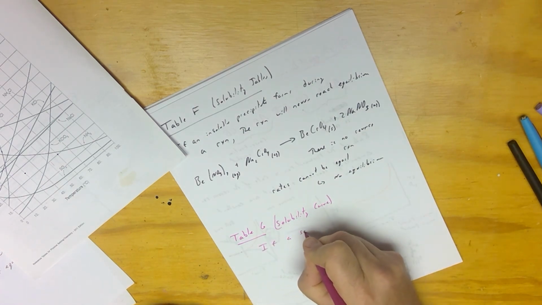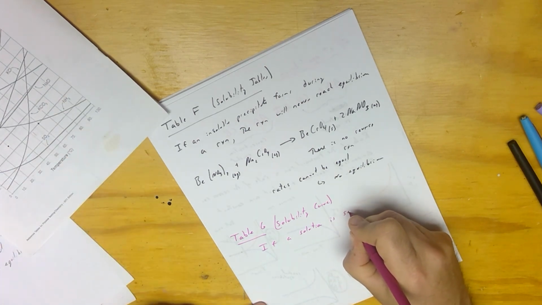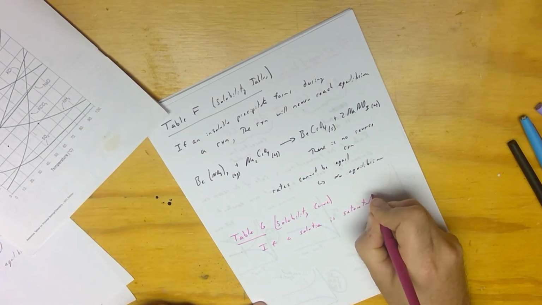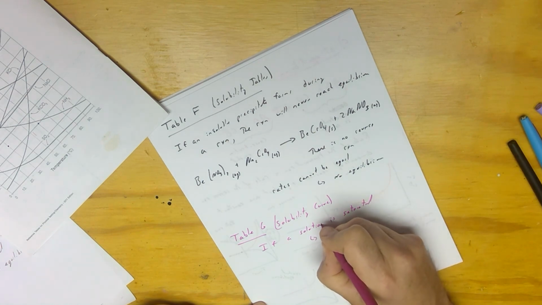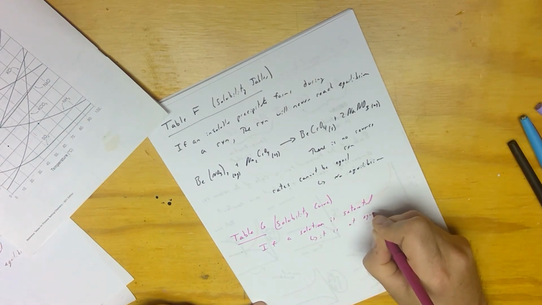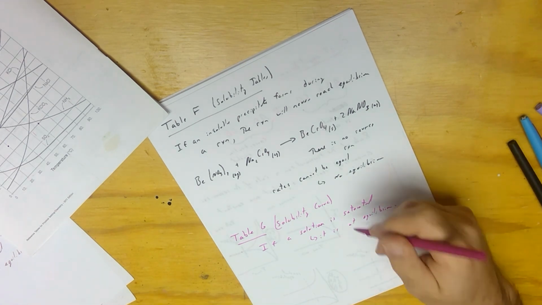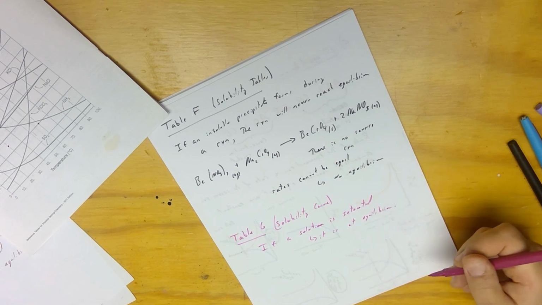If a solution is saturated, it is at equilibrium. All right, make sure you remember this one because that pops up quite a bit.